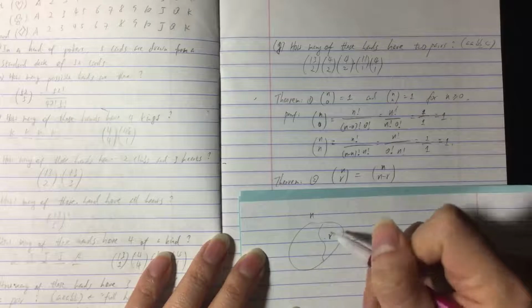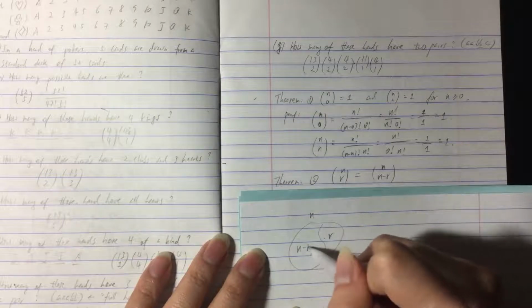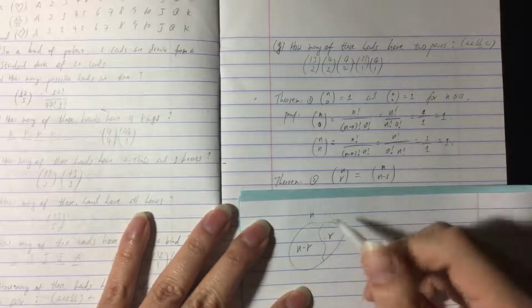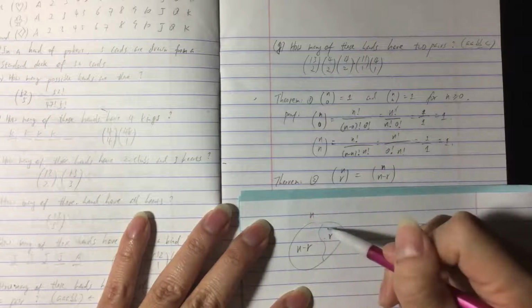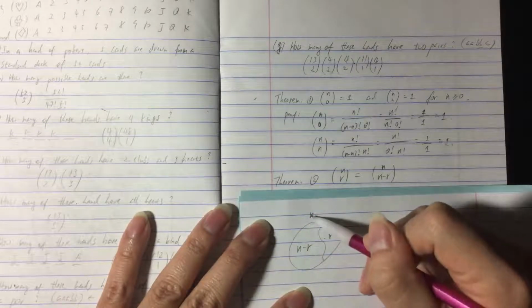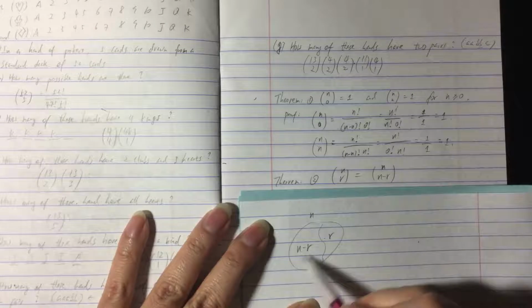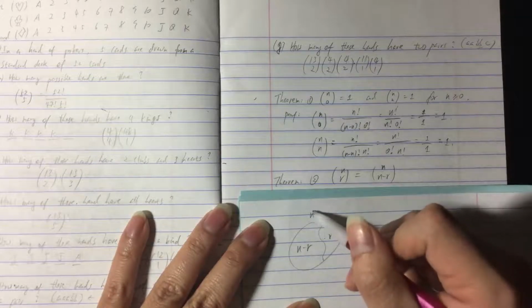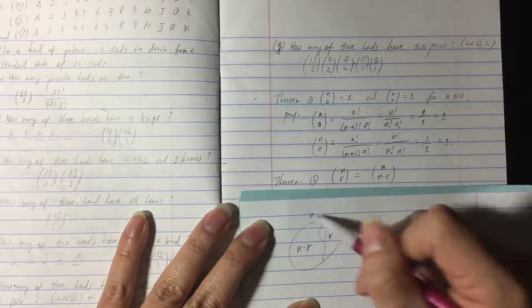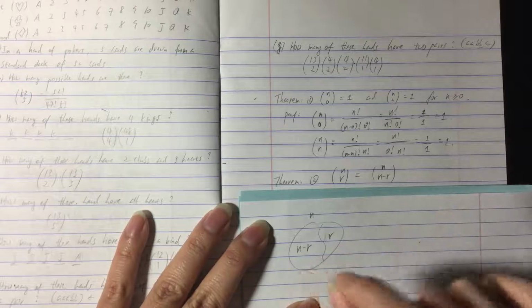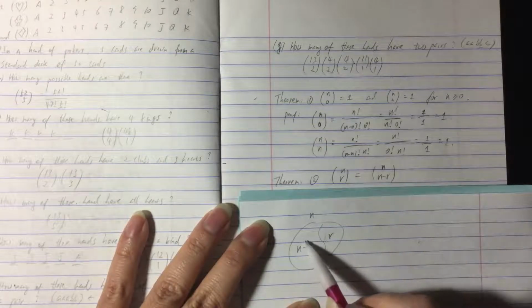Suppose we're going to choose R elements. What's left is N minus R elements. So the way to choose R elements out of N is the same as we kick N minus R elements out.